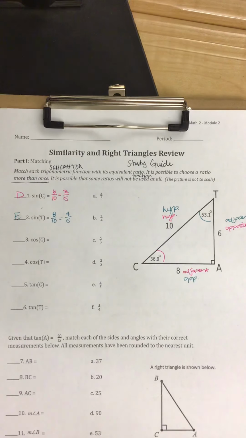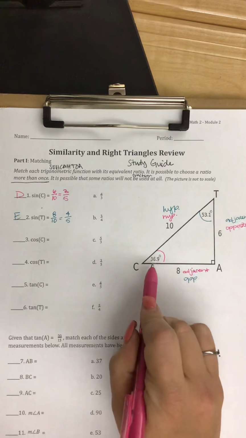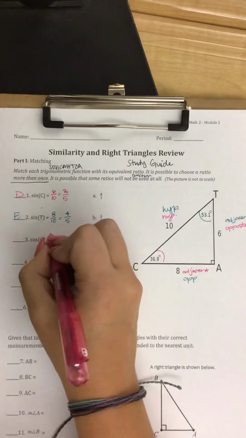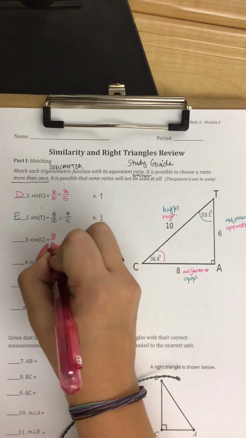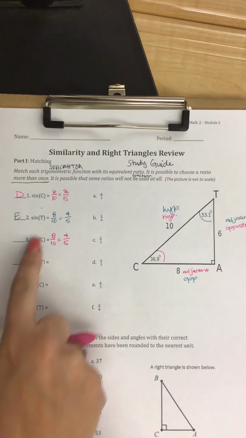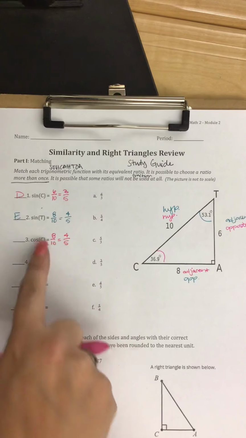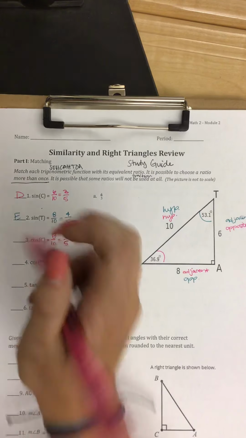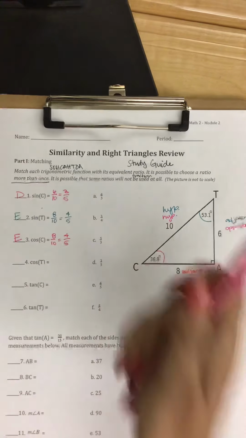We're back to angle C. We're using angle C as a reference angle, and we said that 8 is adjacent and 10 is the hypotenuse. So 8 over 10, which is 4 over 5. And remember, I said that you're allowed to use something more than once, and sine of one is the same as the cosine of the other. So your answer is E again.